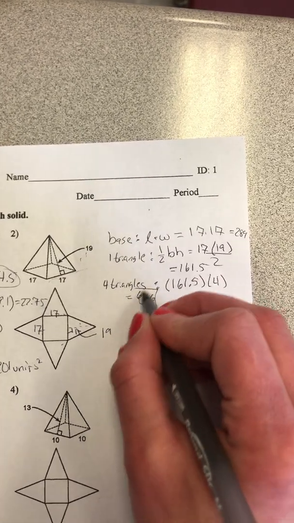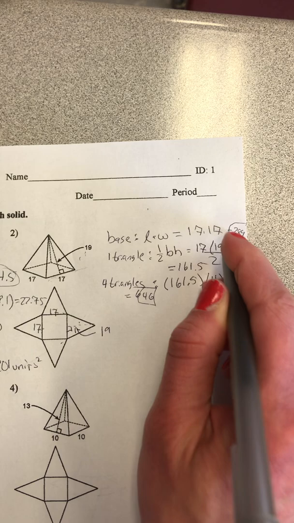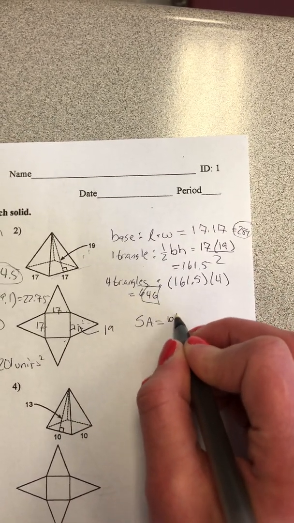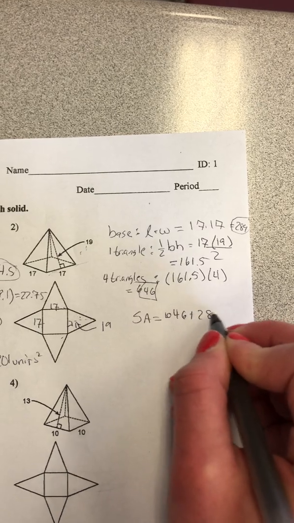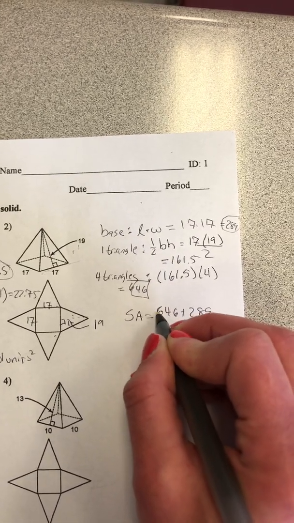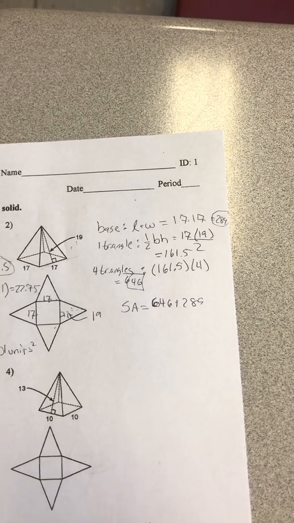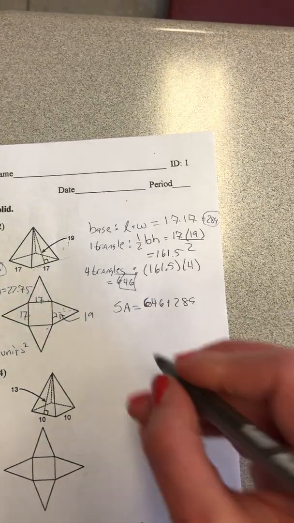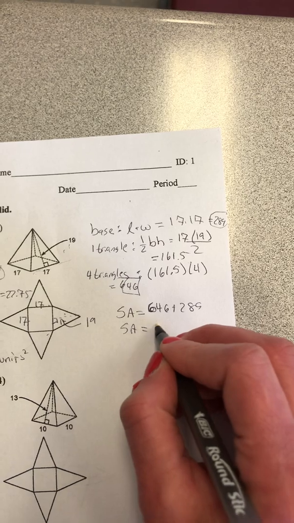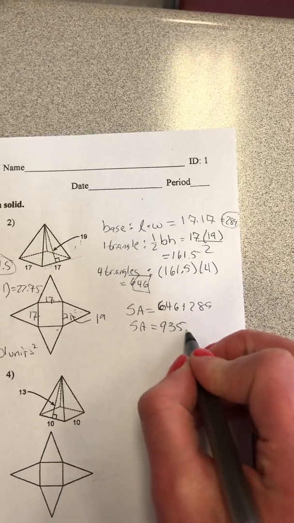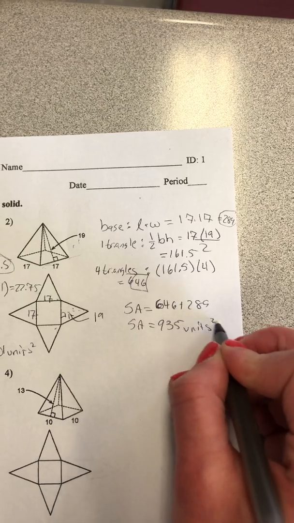Now we're going to add this number plus the area of our base to get the total surface area. So we're going to add them together, 289. It's going to be 935 units squared. Make sure you guys put the units.